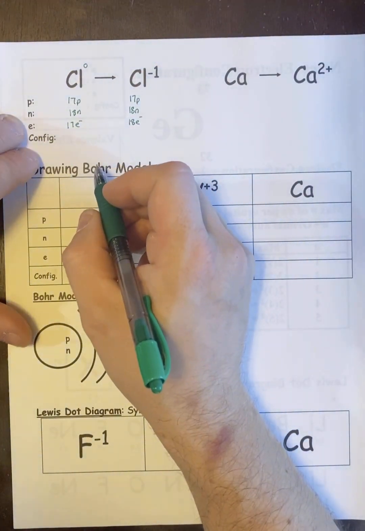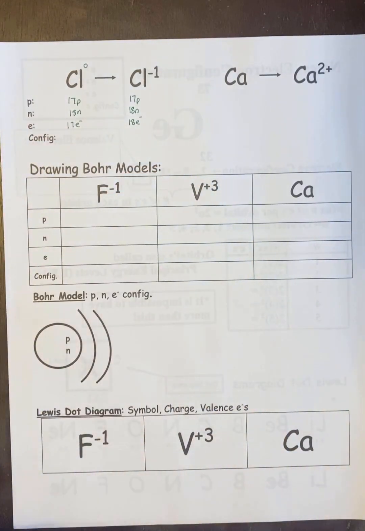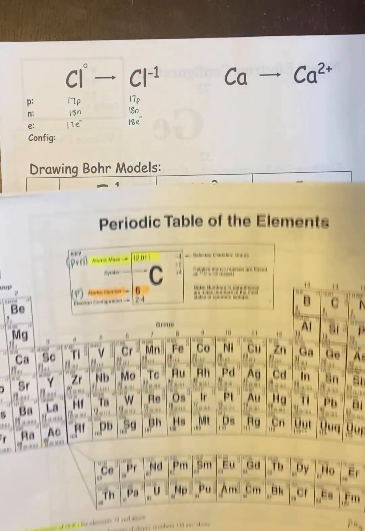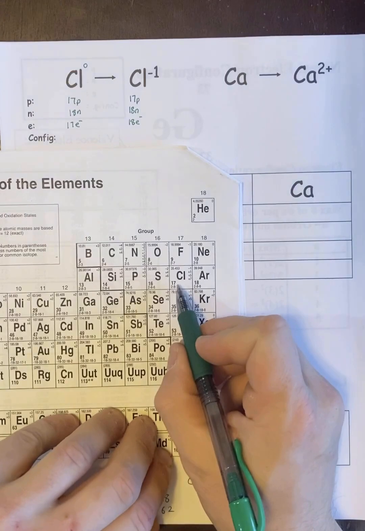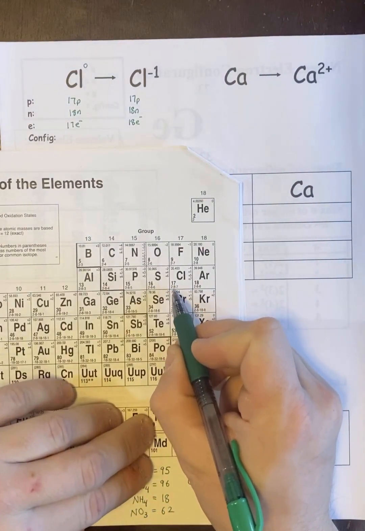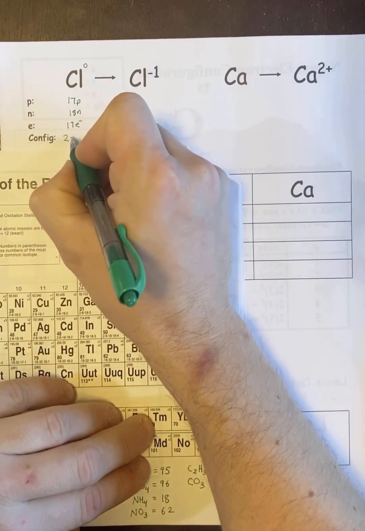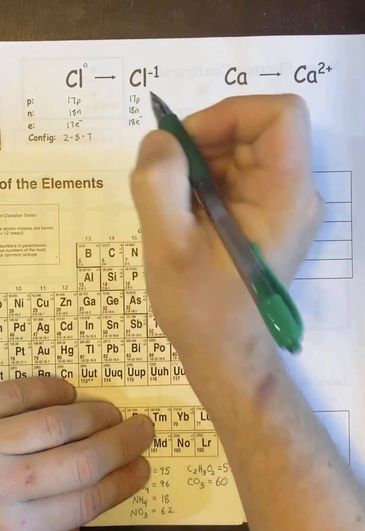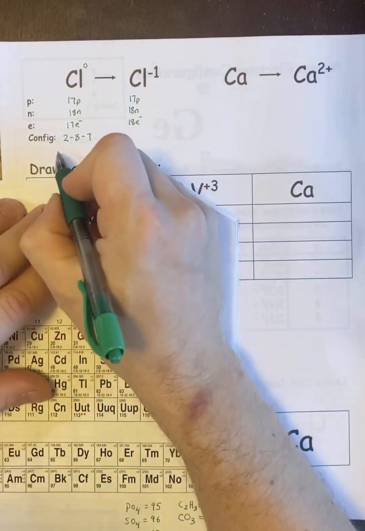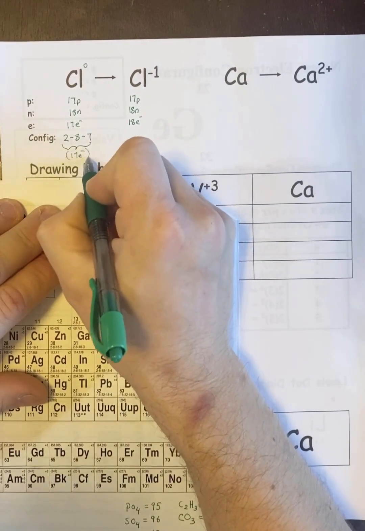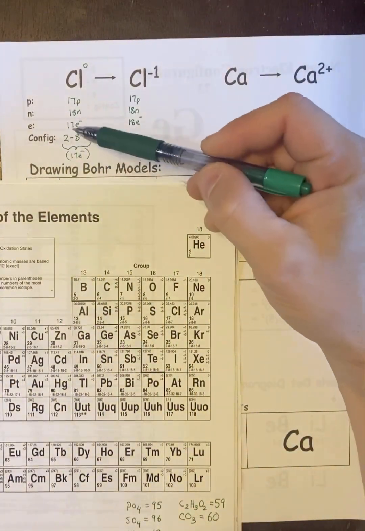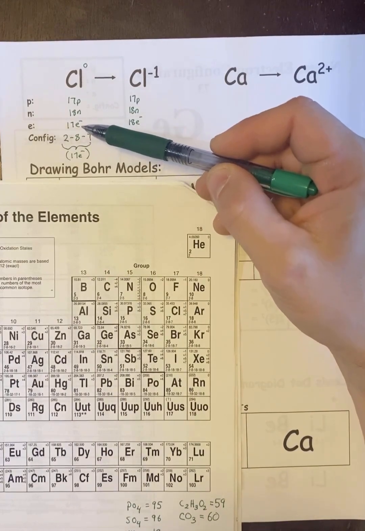The configurations are going to be different, and this is where the configuration comes in. I'm going to show you how to do it now, and we're going to use it for the Bohr models. Now watch. If we go to the periodic table and we look at chlorine, chlorine's configuration is 2, 8, 7. So I'm going to write that down. If you add 2, 8, 7 up, it adds up to 17 electrons, which is good because chlorine has 17 electrons. That has to match.